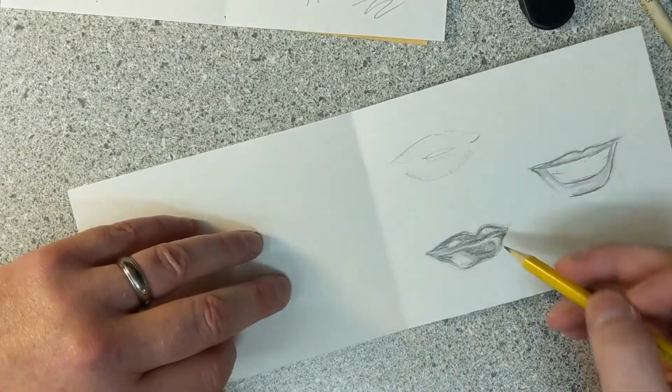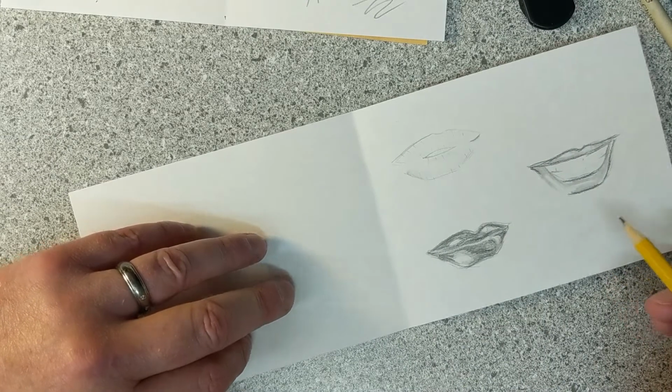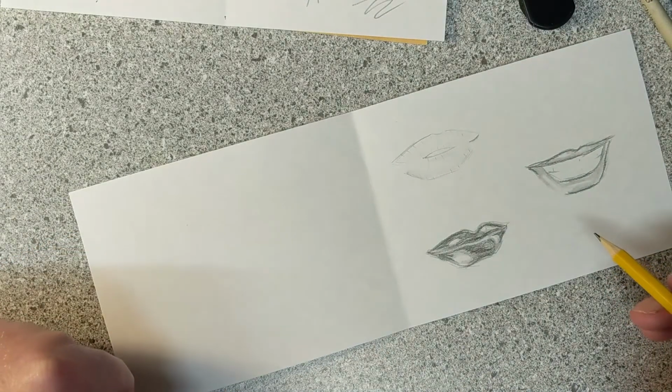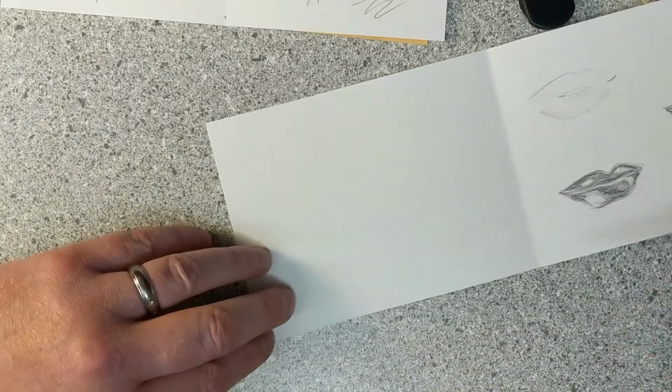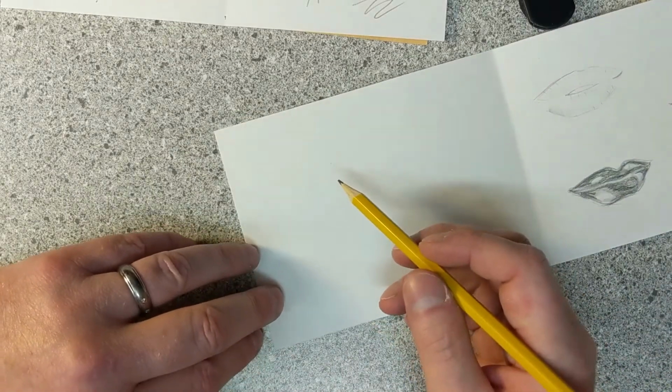And by the way, my inspiration on these lips were Michael Turner. He was a comic book artist that was taken before our time, and I did a lot of learning of lips from the way he drew them.